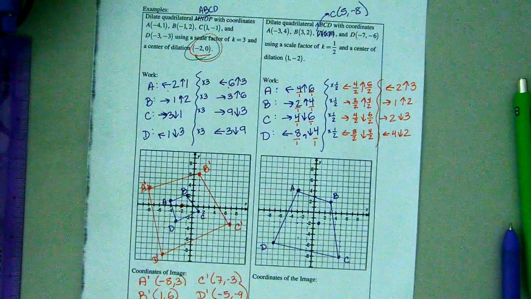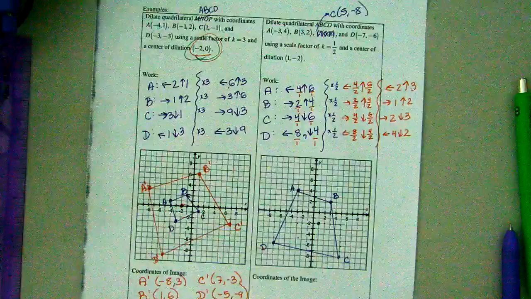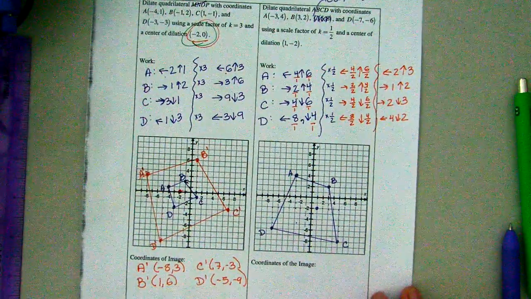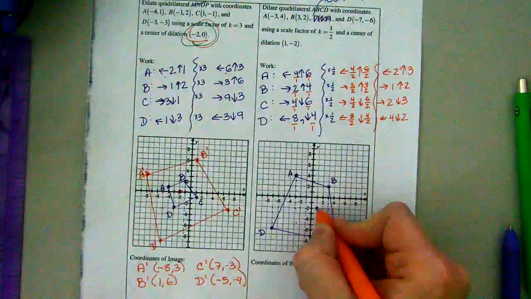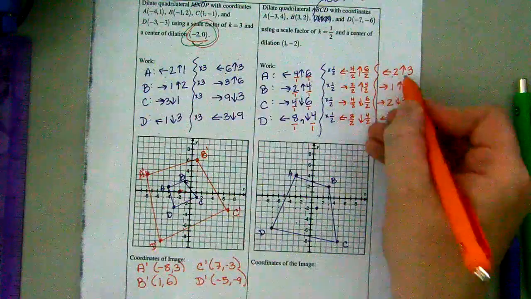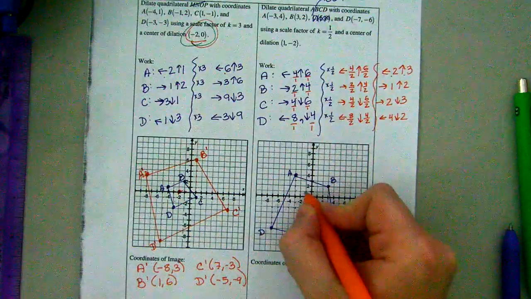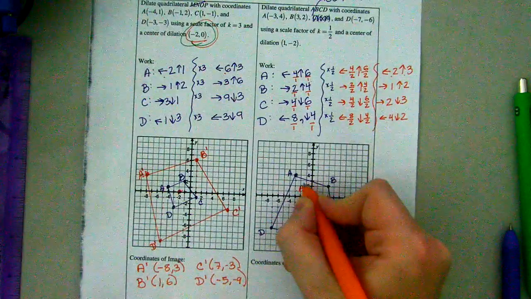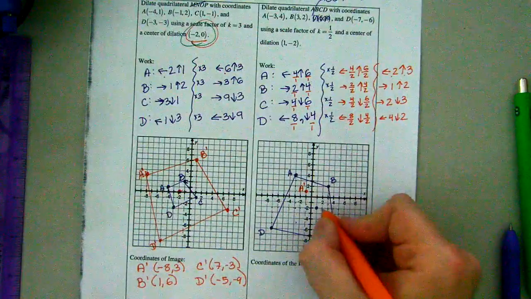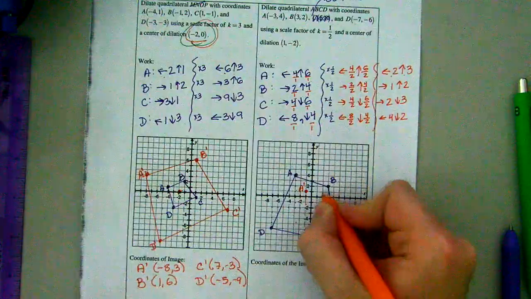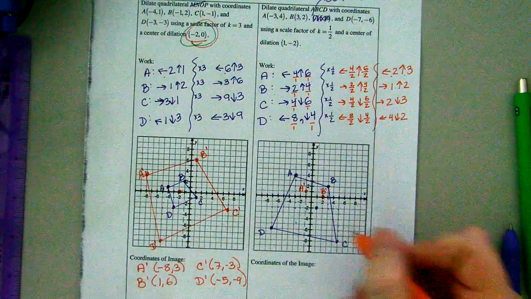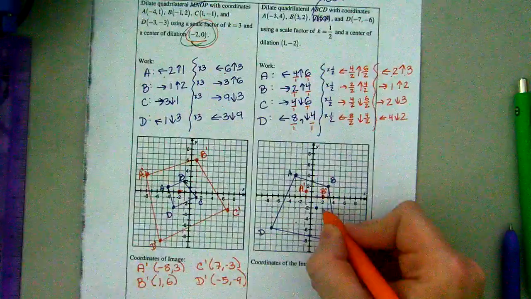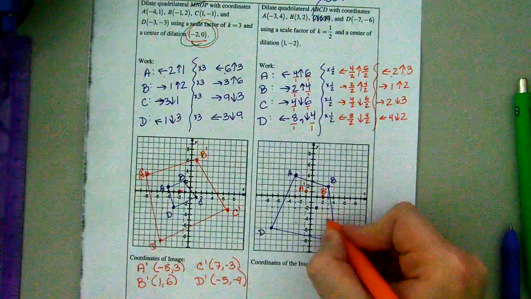I'm done with the hard part. Now we're going to start at that center of dilation, and we're going to use those movements. To get to my new A, I should be going left 2, up 3, and that's A prime. To get to my new B, right 1, up 2. To get to my new C, right 2, down 3.